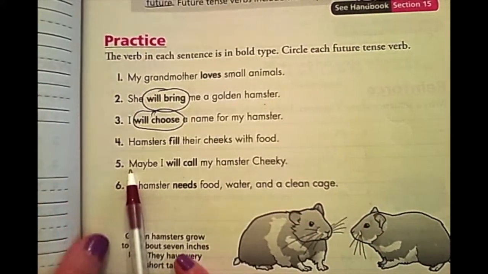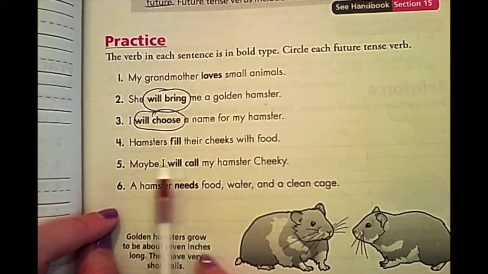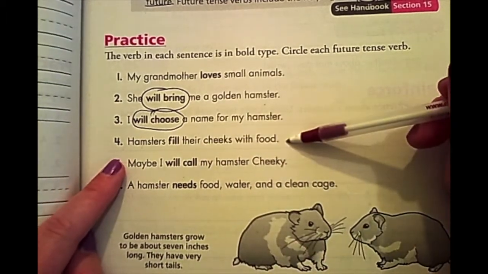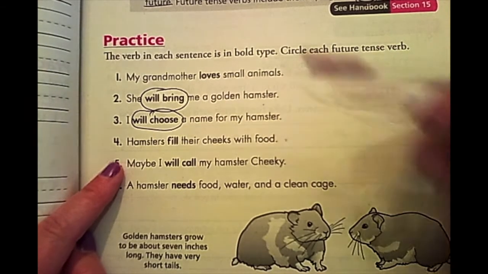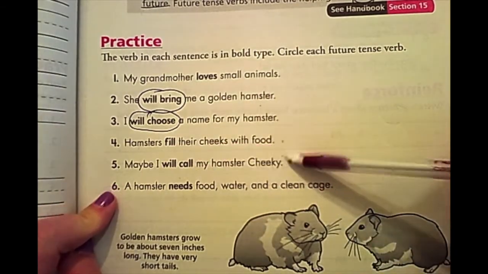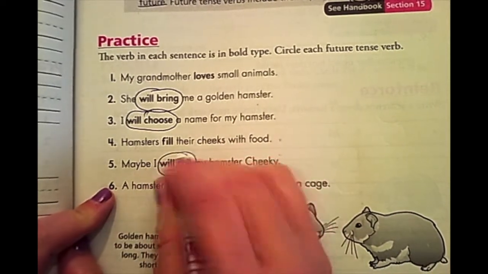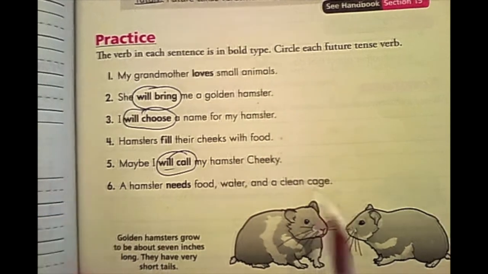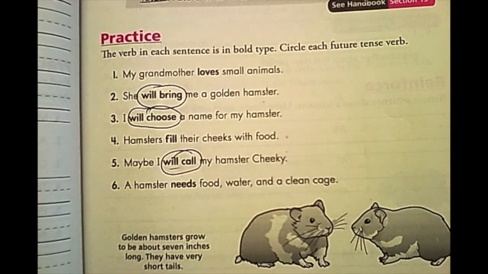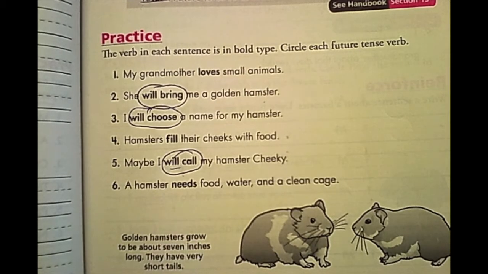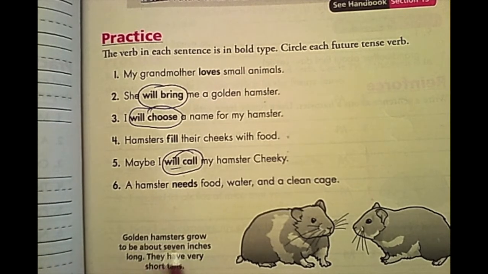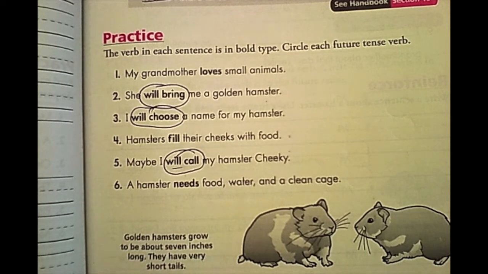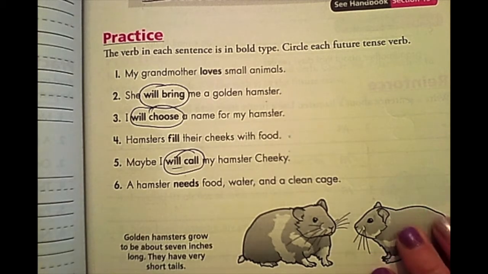Okay. Number 4. Hamsters fill their cheeks with food. Okay, the word will is not in there, and they do that all the time. Maybe I will call my hamster Cheeky. The word will is in there, so we're going to circle that one. A hamster needs food, water, and a clean cage. Okay, so that doesn't have the word will. We're not going to circle anything. It says golden hamsters grow to be about 7 inches long. They have a very short tail. How cute. All right, let's turn the page.